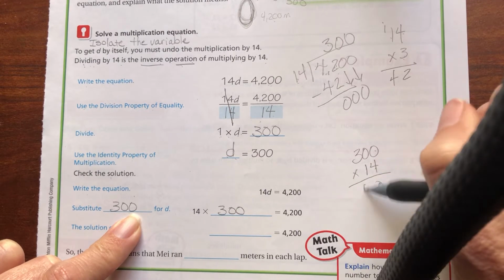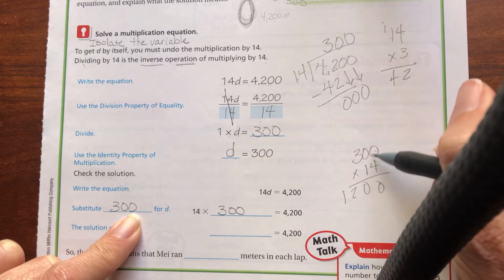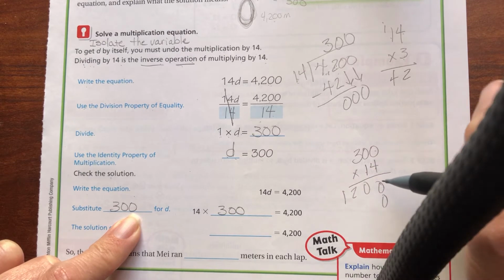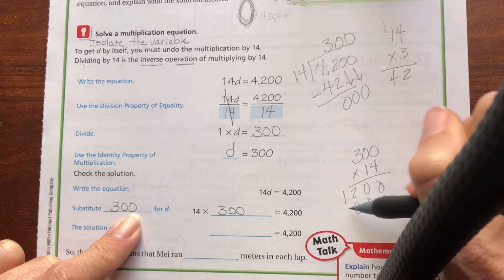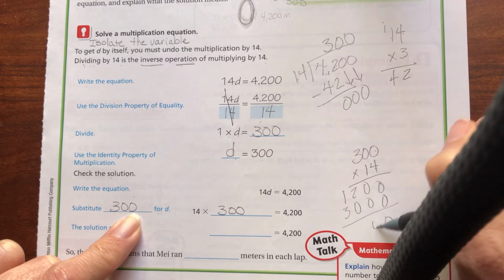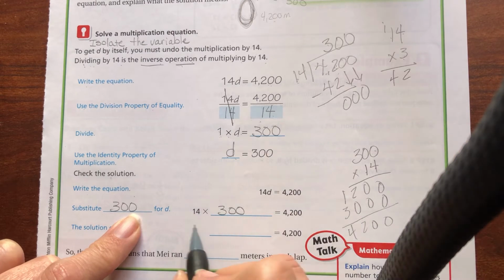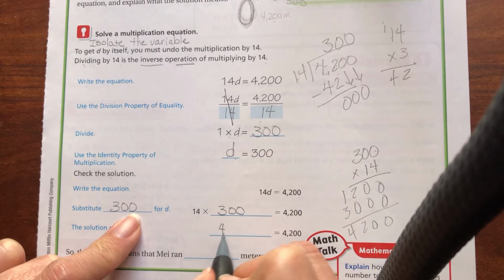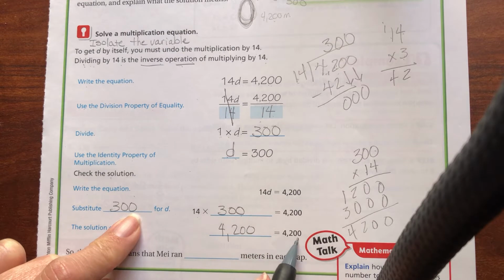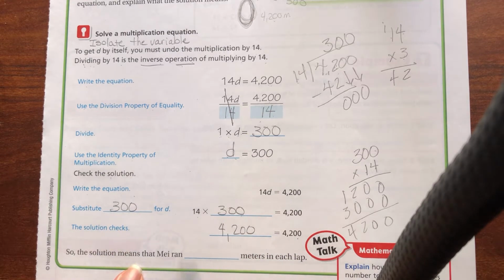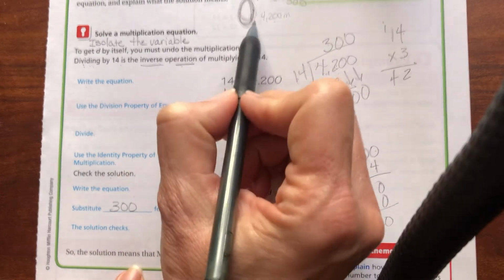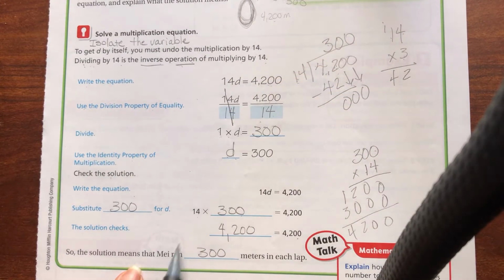Look at that, looks like it's correct. So 14 times 300 is 4,200, which equals 4,200. So the solution means Mai ran 300 meters in each lap. So one time around was 300 meters.